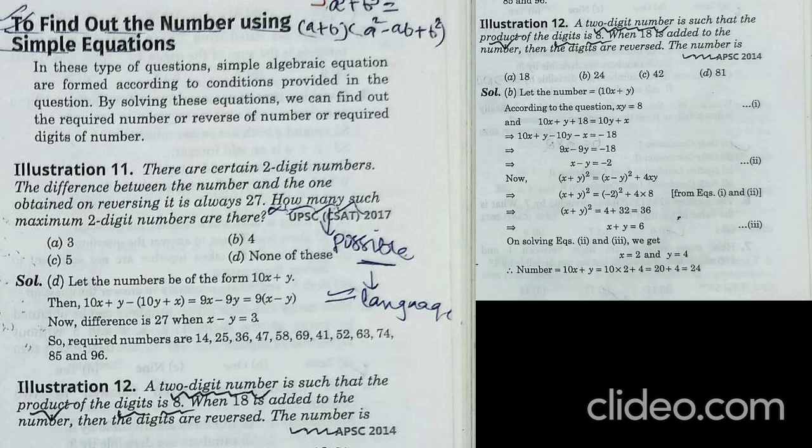Take an example. Illustration number 11, which says there is a certain 2-digit number. The difference between the number and the one obtained on reversing it is always 27. Then how many such maximum 2-digit numbers are there?